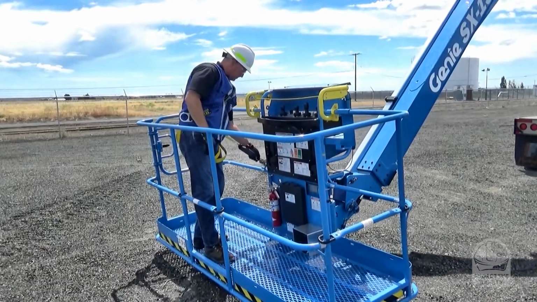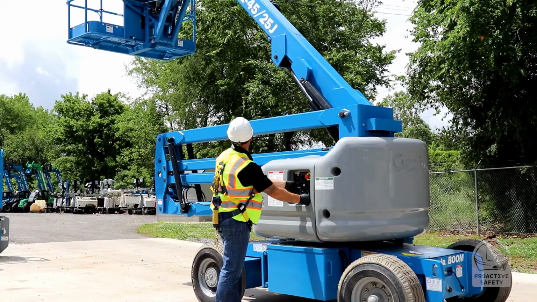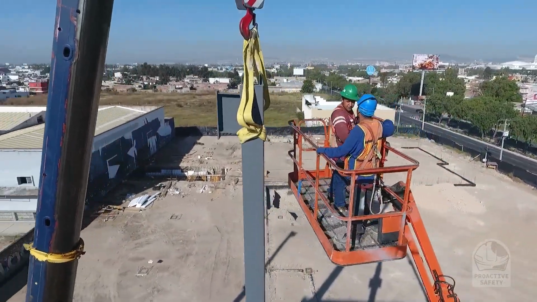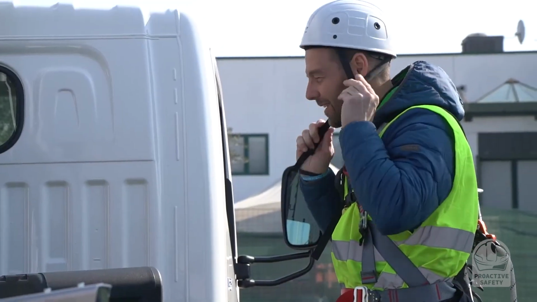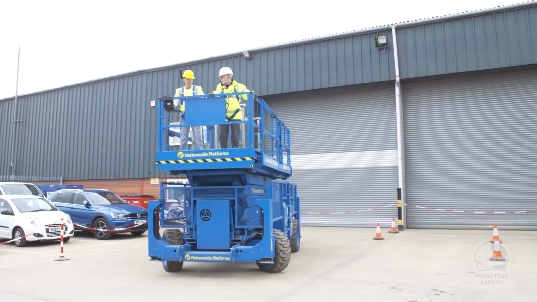Conclusion. Safety is everyone's responsibility. Be aware of procedures, communicate effectively, and report any issues, working together to foster a strong safety culture. Every action you take to promote safety helps prevent accidents and injuries, ensuring successful and safe operation at heights.